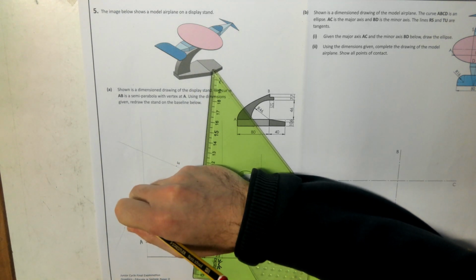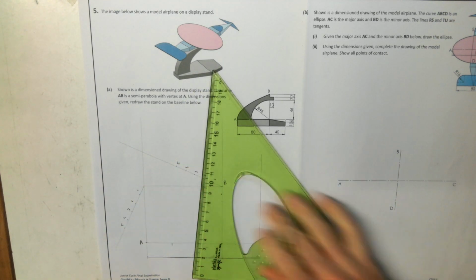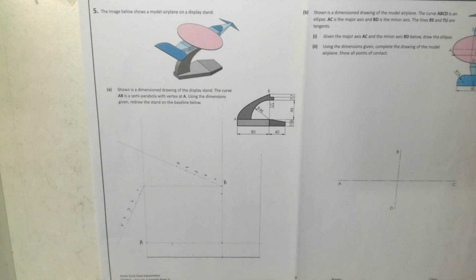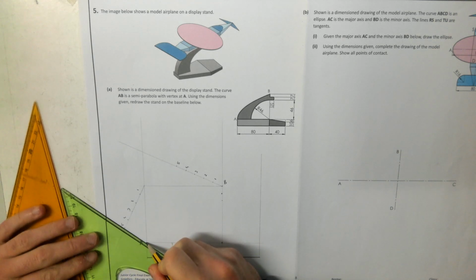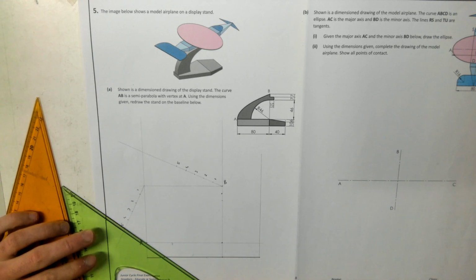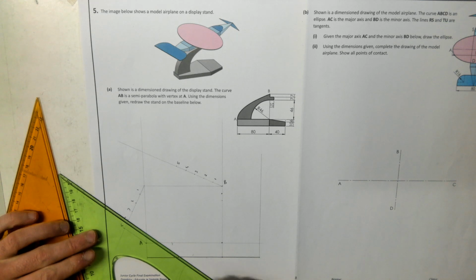So 1, 2, 3, 4 and 5. And then all it's going to do, using sliding set squares, is join the endpoints to divide our line up.